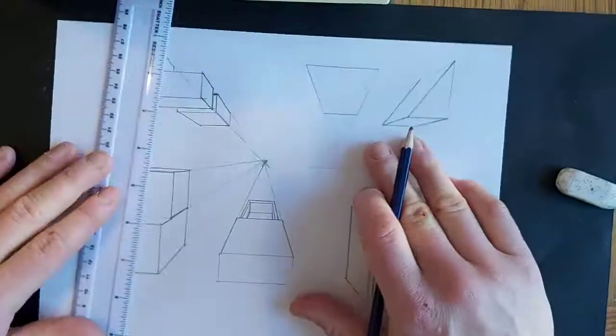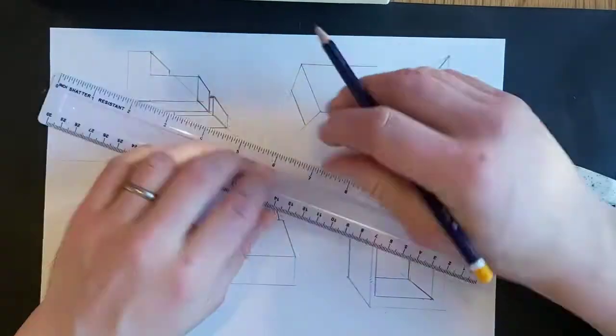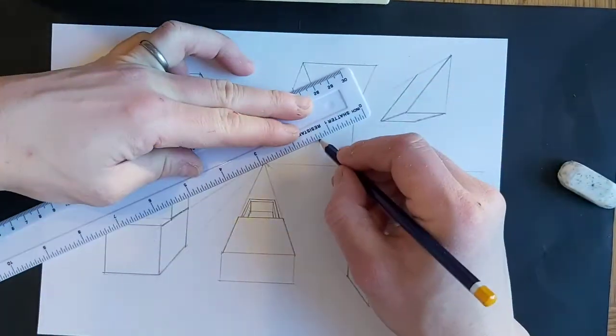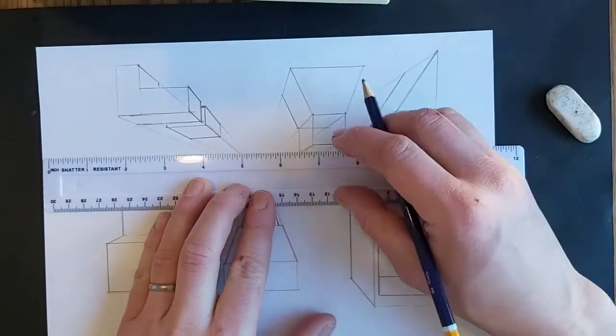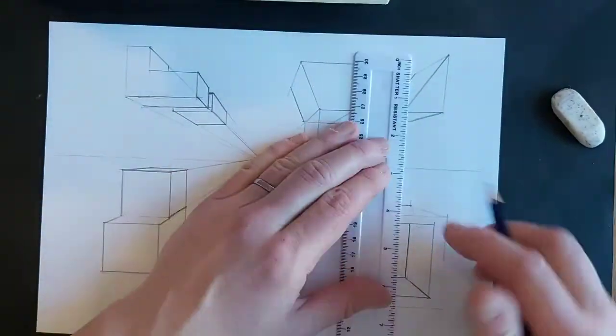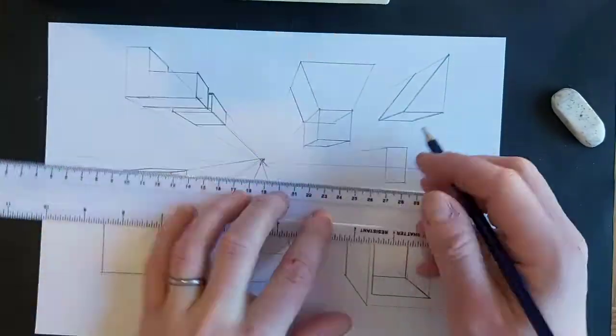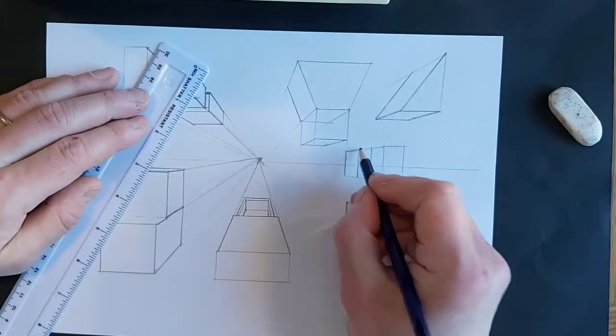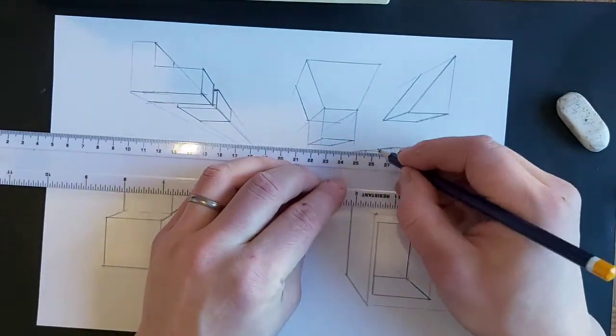Feel free, once you've got the basics done there, to add more shapes to your page here. I'm just adding some more lines down here, making the page filled out a little bit more. Again, just using the same principle, going back to the vanishing point and adding some more shapes in here.